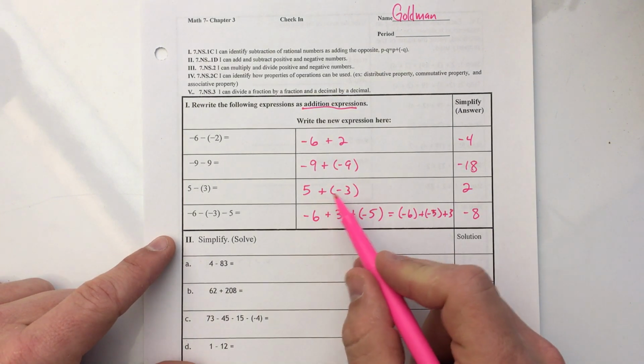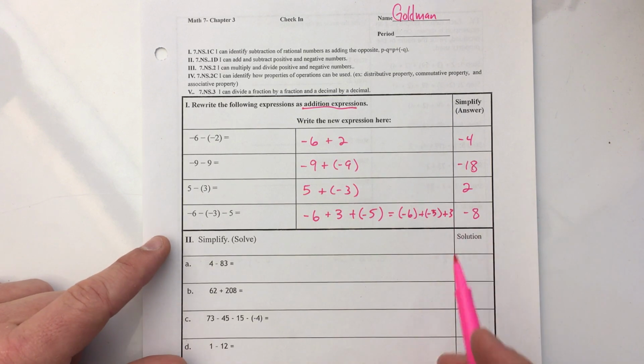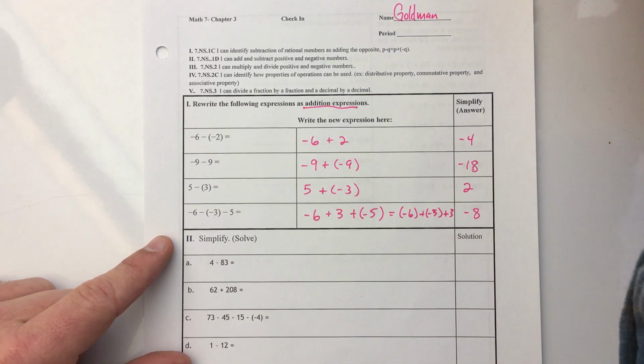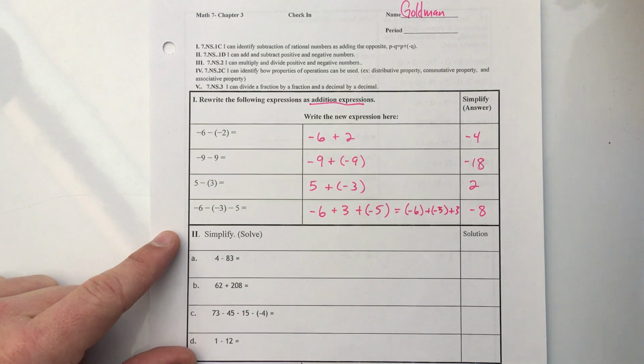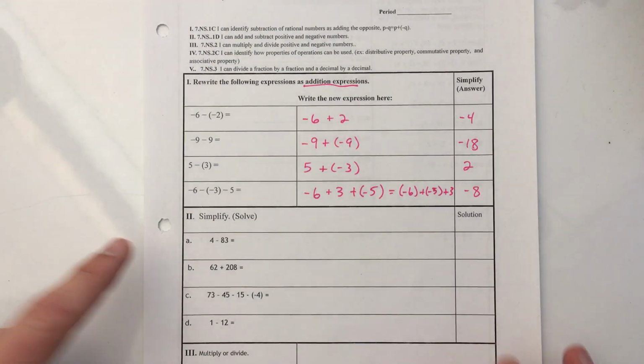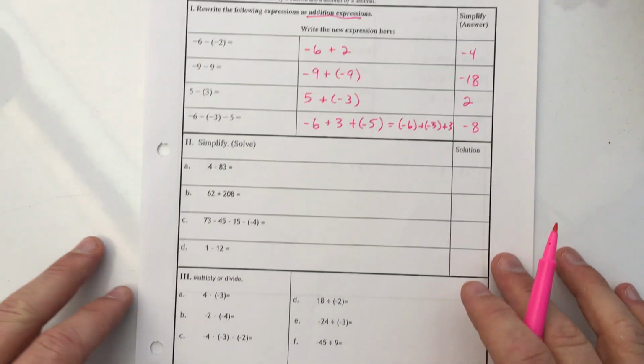And also a lot of people didn't rewrite this. And side note, it was very funny how many people missed 5 minus 3 on a 7th grade math test. But it's tricky when you start throwing negatives in there. I understand. It gets tricky.